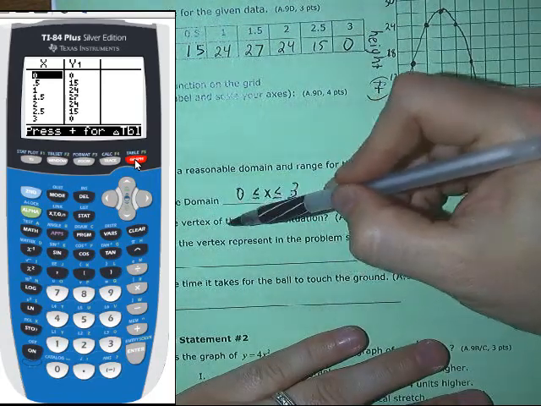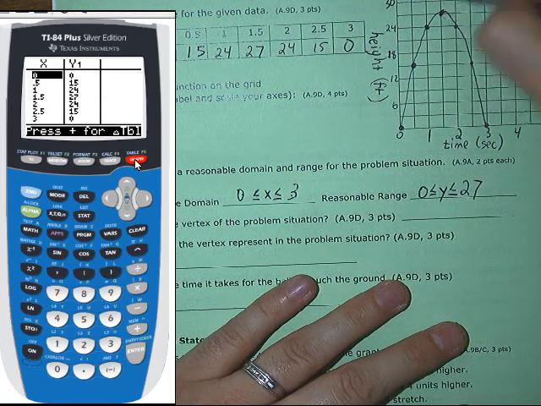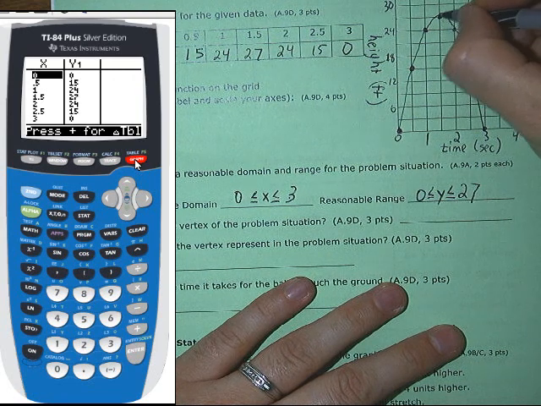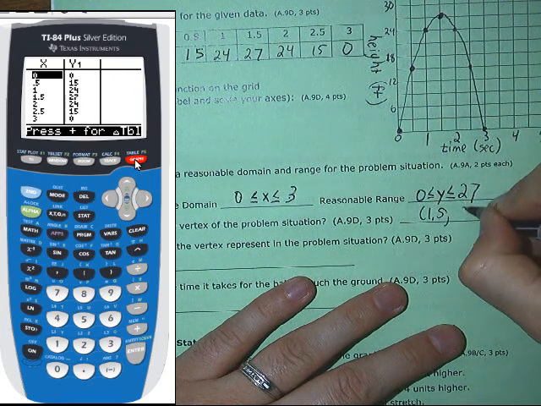Now, what is the vertex? If you remember, vertex is the peak or the valley. In this case, it's a maximum, so it's a peak. The coordinate pair for that point is 1.5, 27.